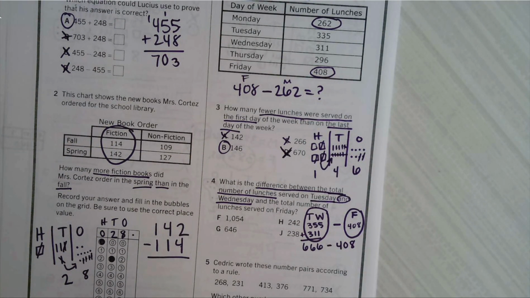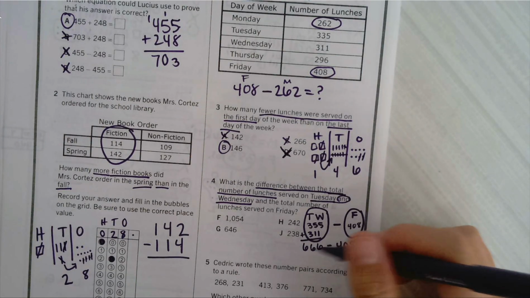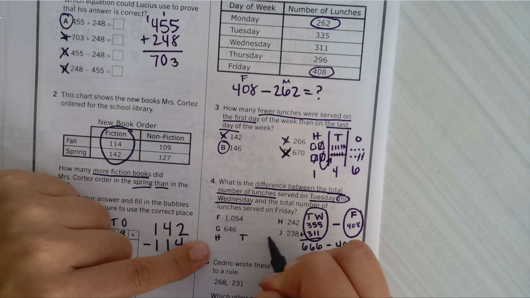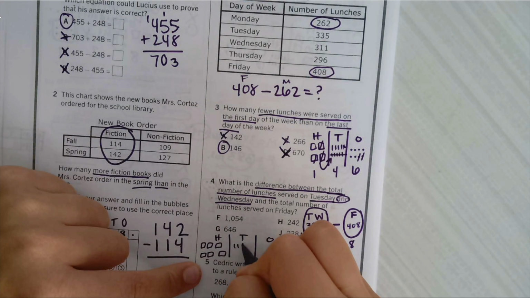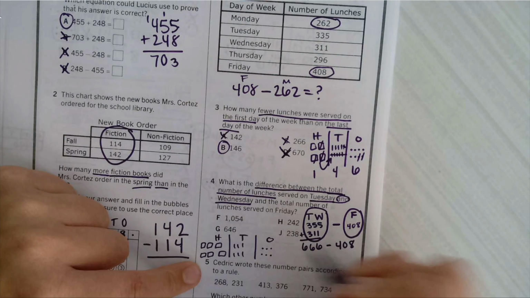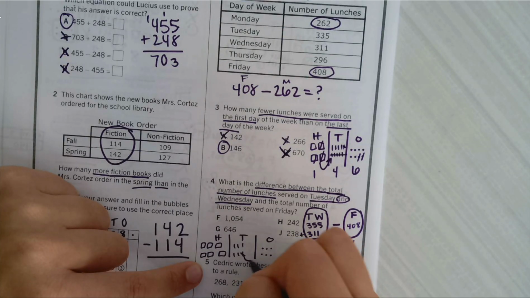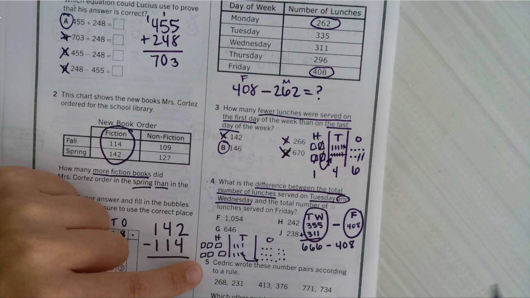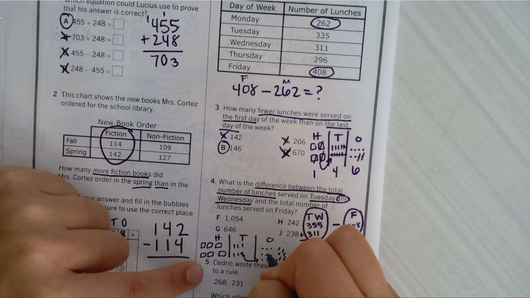Okay, now we can find the difference between Tuesday and Wednesday and Friday. We're going to have to take away. So let's do hundreds, tens, ones. How many hundreds? 6. How many tens? 6, and 6 ones. Now I can start taking away 8. Uh-oh, I only have 6. I need to decompose a 10. Now I can take away 8. I'm left with 3, 6, 7, 8.